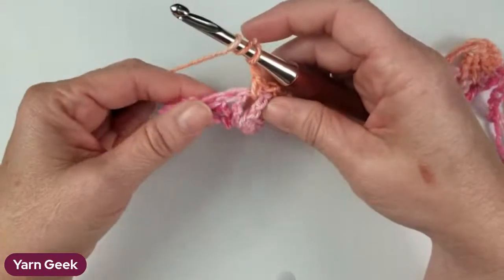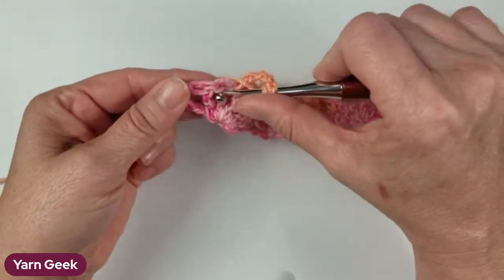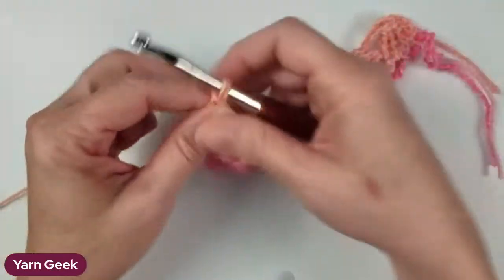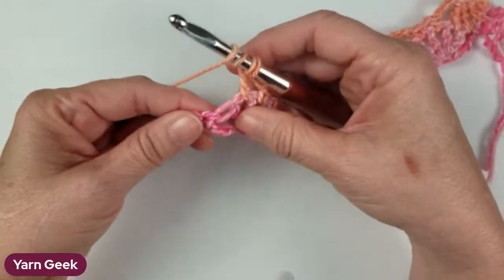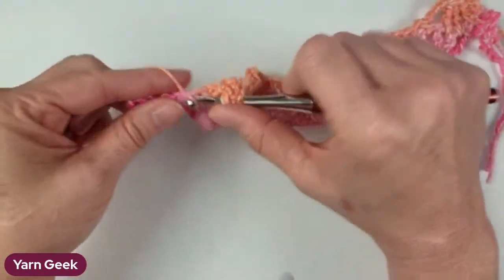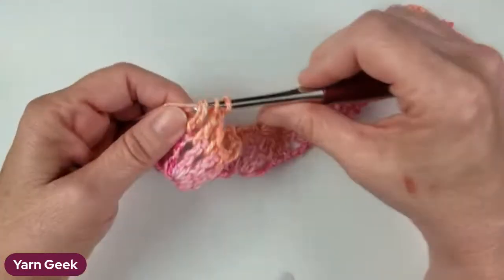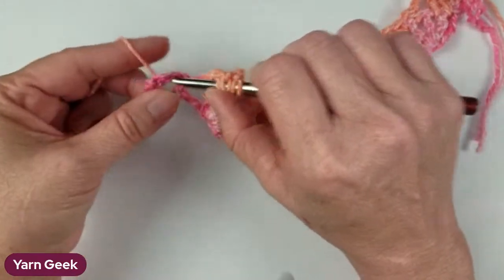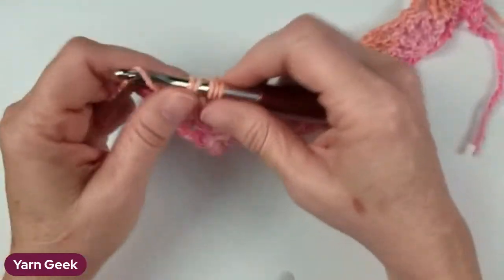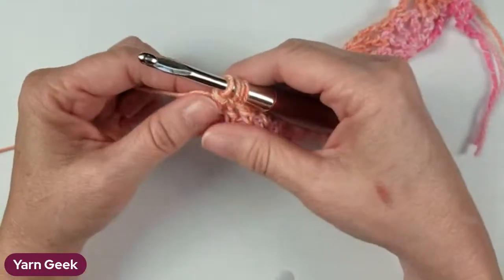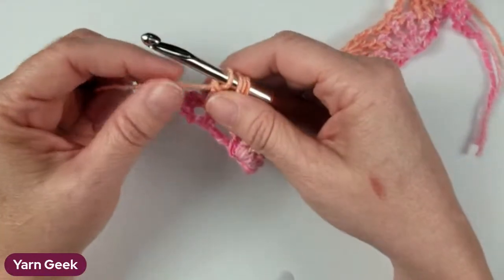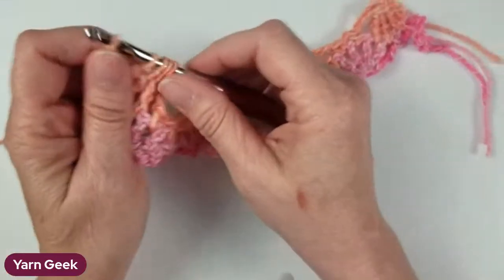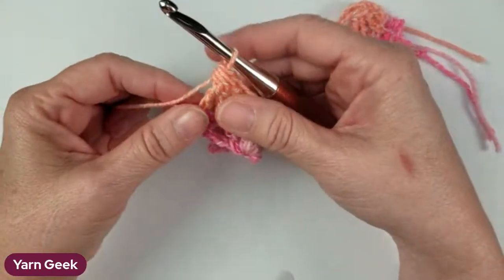Okay, now we go through that 3rd or the 4th and 5th triple crochet, and then we wrap around twice, go through the triple crochet and the single crochet, and then wrap around twice, go through the 2 single crochets, and then here we're going to just go through those 3.